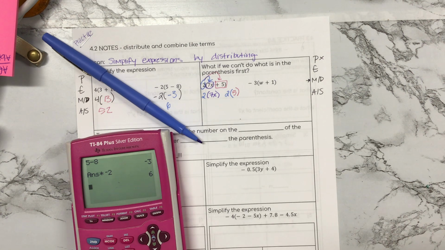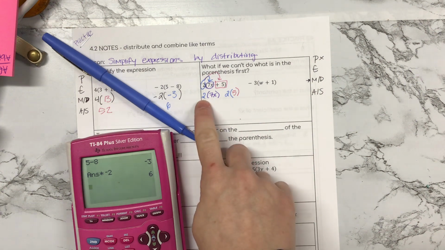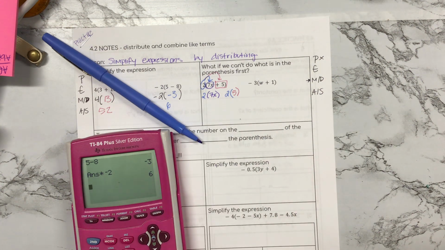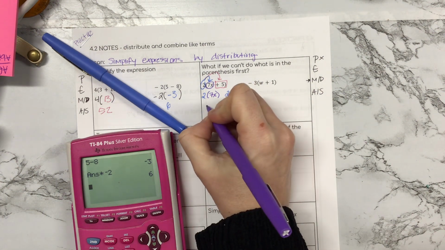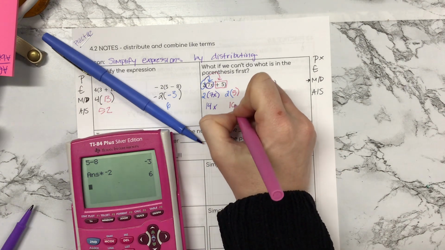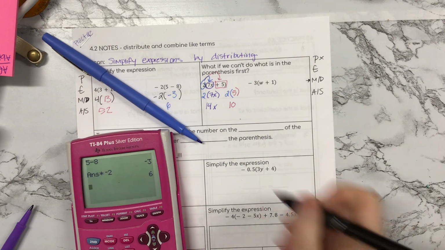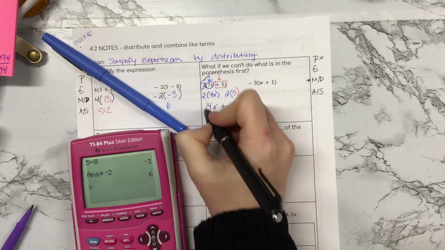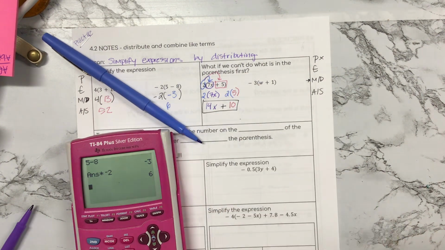So just like adding and subtracting like terms, we can multiply things by multiplying their coefficients. So I can do 2 times 7x to get 14x. I'm just dealing with the coefficients there. And then 2 times 5 is 10. And because that's a positive 10, I'm going to put a plus sign. And then I can't combine those anymore. They're not like terms, so I'm done.